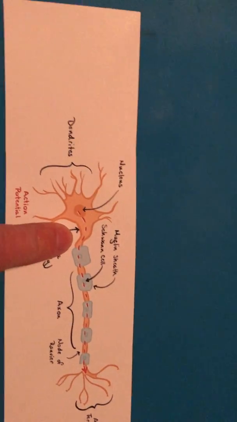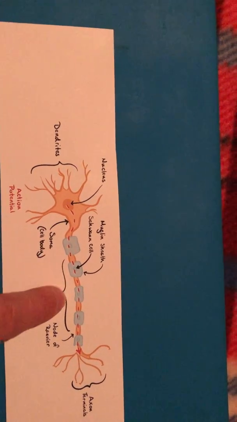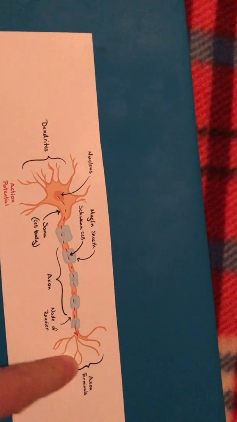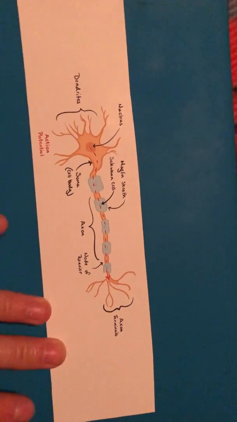Incoming sodium ions produce a current that travels from the point of stimulation through the trigger zone, which is the axon hillock right here. So that's going to send down that action potential and go all the way out right here, and then it's going to go to another muscle or another cell at the end.